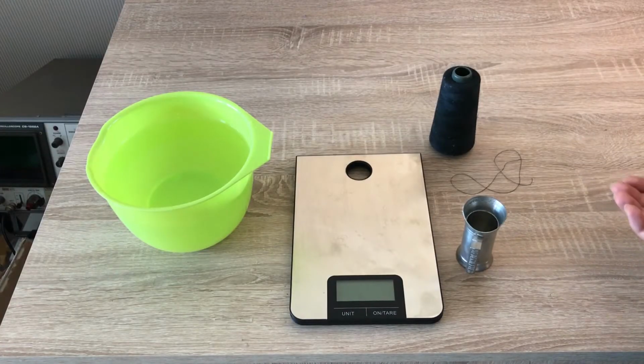Hi, in this video I want to show you how to measure the density of a solid object with an irregular shape. So here is my test object and I want to find its density. So let's look at the experimental setup. Okay, so here is my experimental setup.